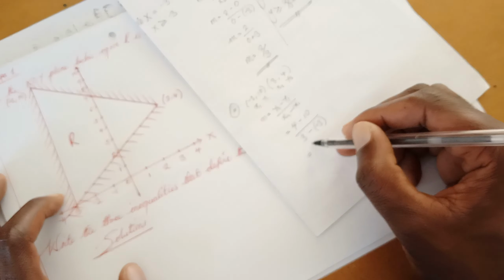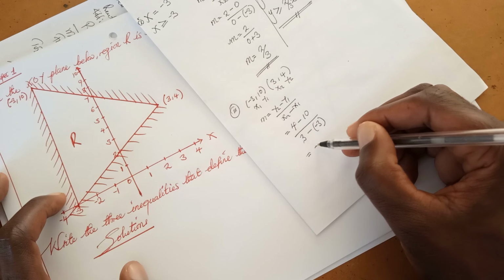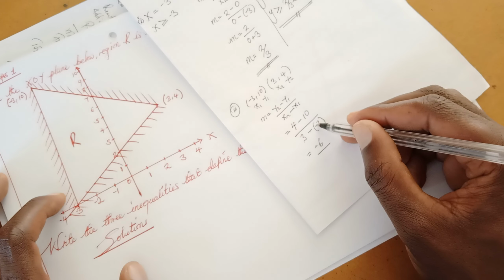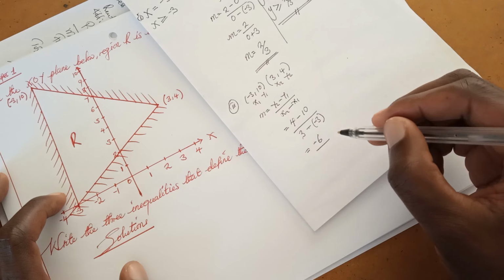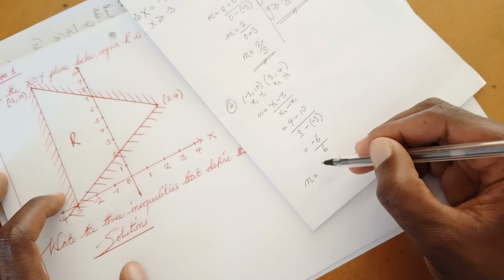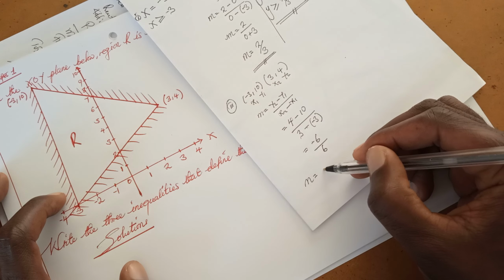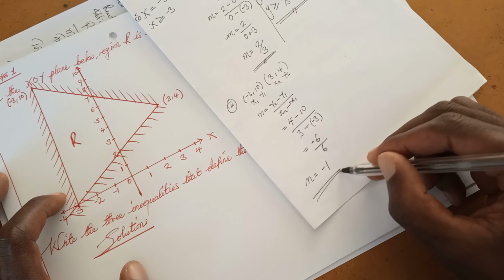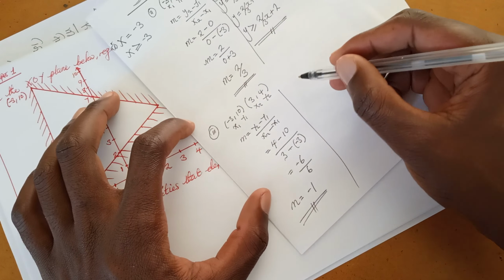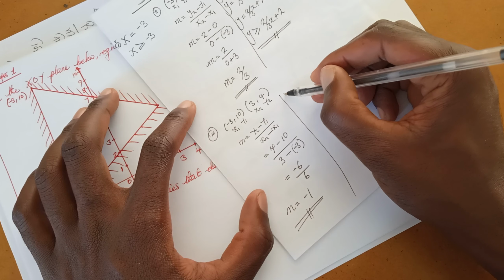When you work out that one there, it will be negative 6 over, negative times negative is positive, so 3 plus 3 gives us 6. So therefore, our gradient here will be equal to negative 6 over 6, which is negative 1. That is our gradient. From there, we use the formula for finding the equation of the straight line.